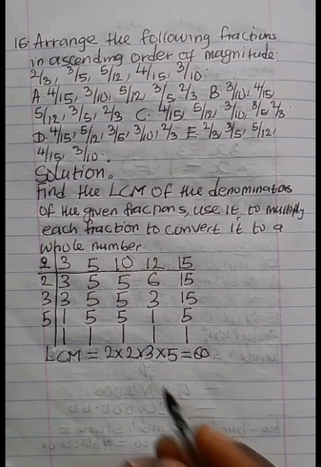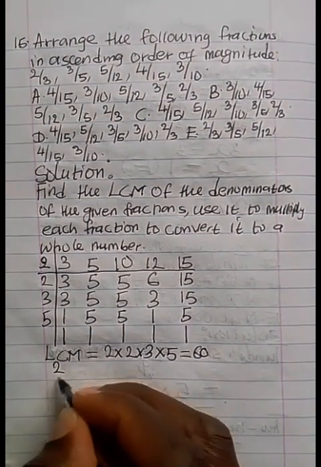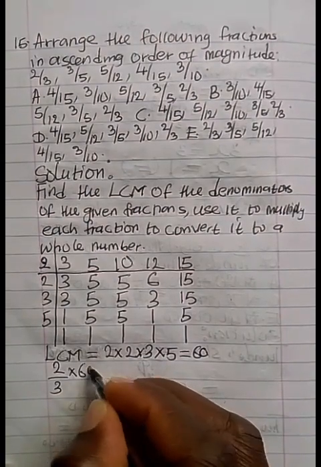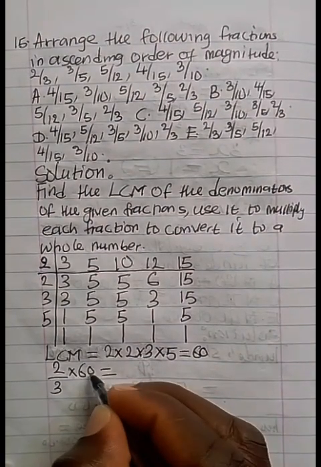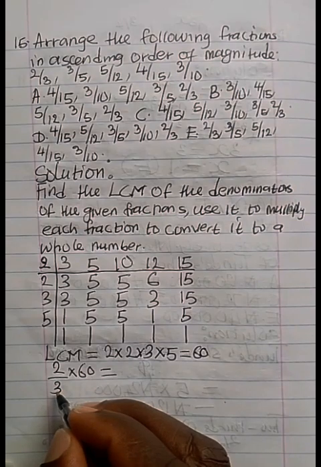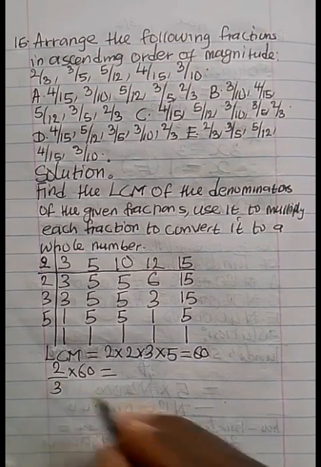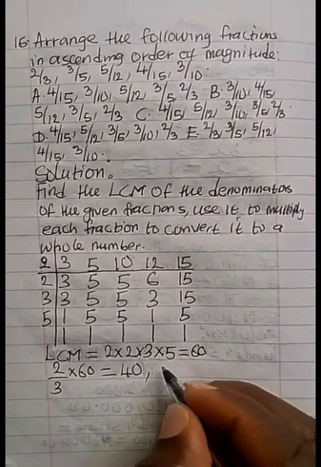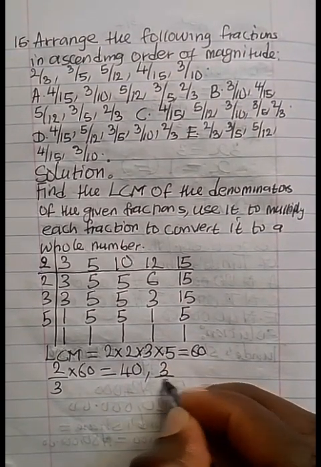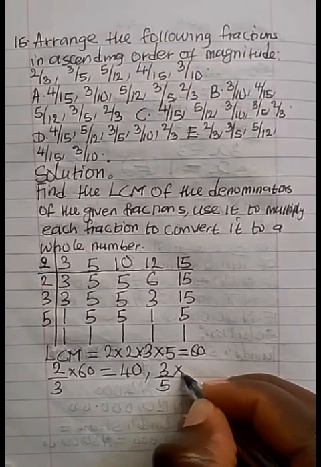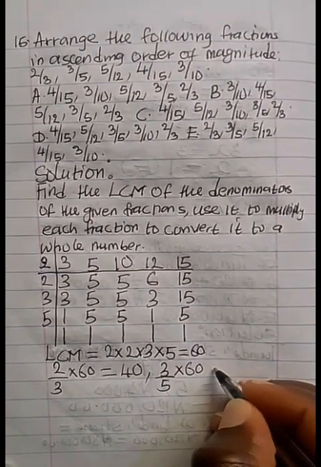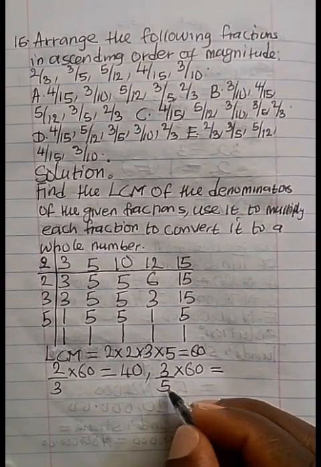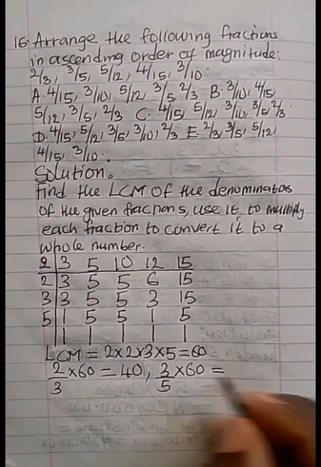The first fraction is 2 over 3 times 60. 60 divided by 3 is 20, times 2. You have 40. The next fraction is 3 over 5 times 60. Divide 60 by 5 is 12, times 3.